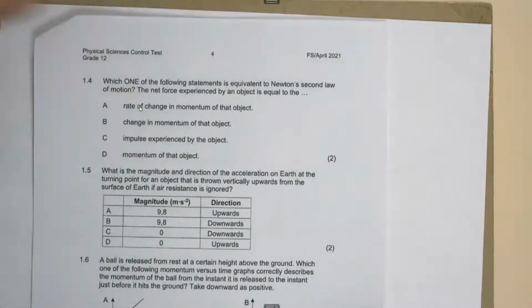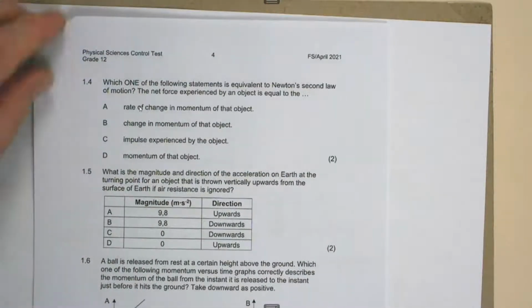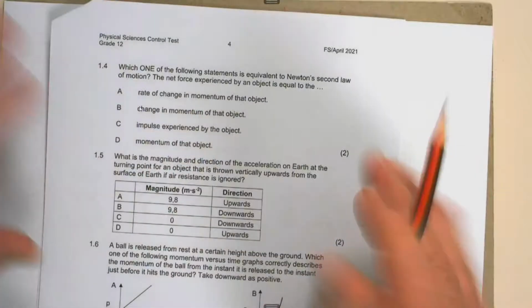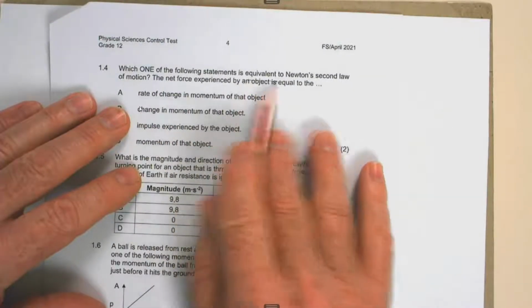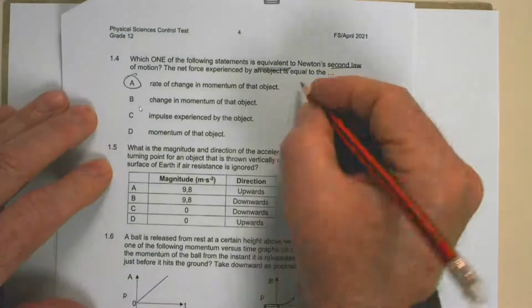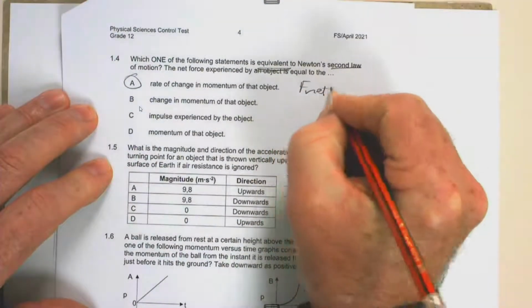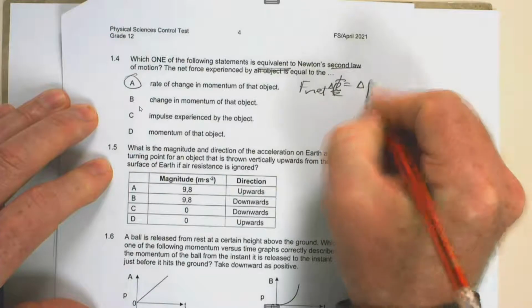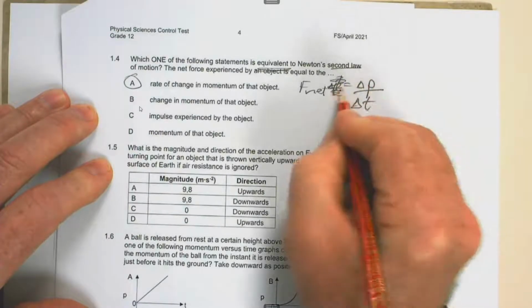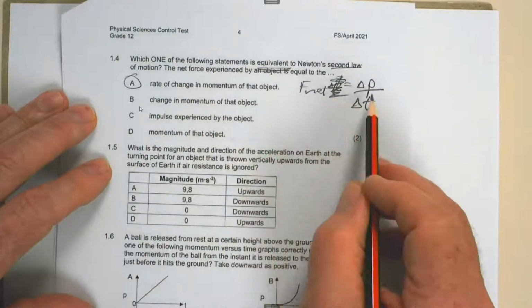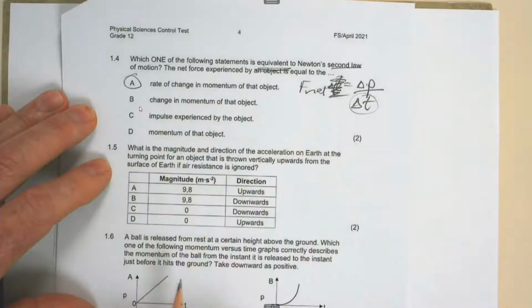Okay, 1.4. This was tested twice in the question paper. No, it's not this one, it's the next one. This one is also just a basic formula or a definition. Which one of the following statements is equivalent, in other words, more or less the same as Newton's second law of motion? Now, the answer is A. You can look through it yourself. The rate of change in momentum of that object. Remember, the rate of change is, this must be delta t, is equal to delta p. So if you divide by delta t, you get F net is delta p over delta t. So the net force is equivalent to the rate of change of momentum.